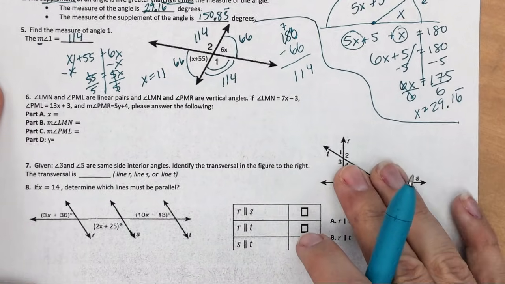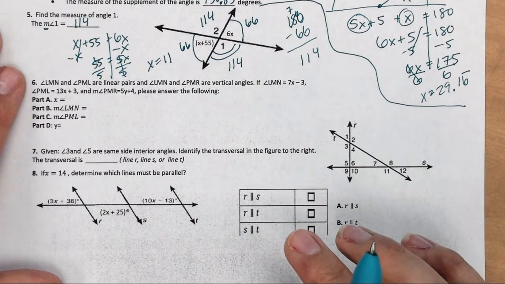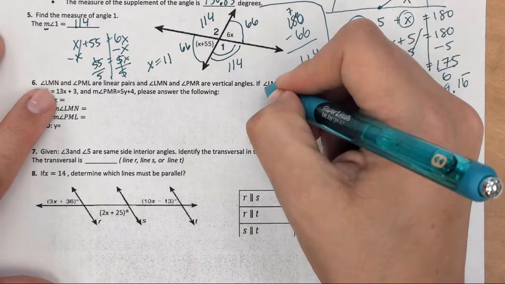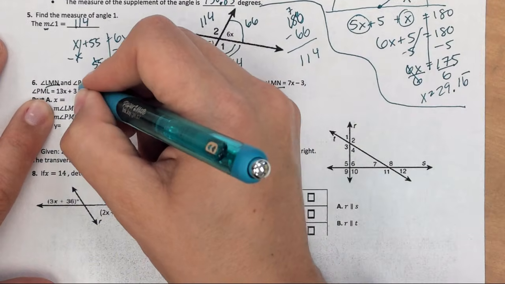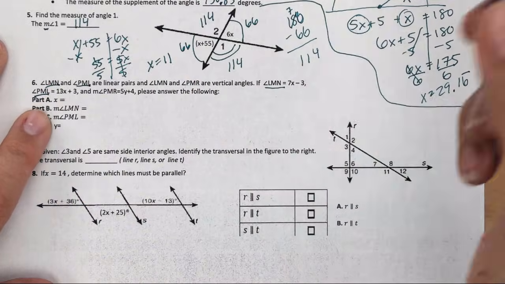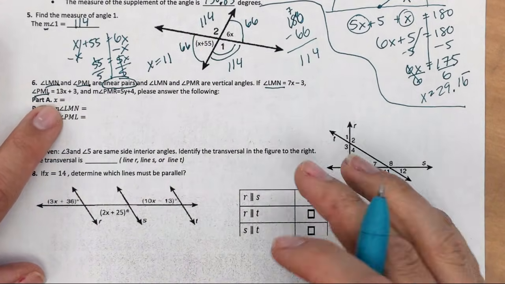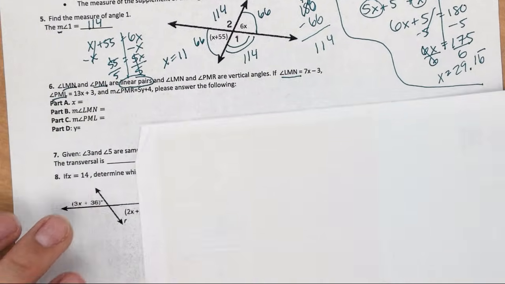Alright, number 6. LMN and PML are linear pairs. LMN and PMR are vertical angles. We have LMN, which is 7x minus 3, and PML, which is right here. And those are linear pairs. We know a linear pair is on a line. It's 180 degrees. So I'm going to draw a picture just so that we can see how this looks.